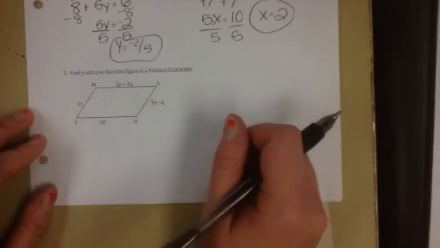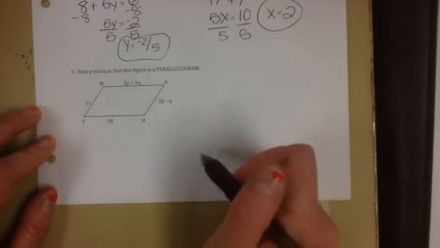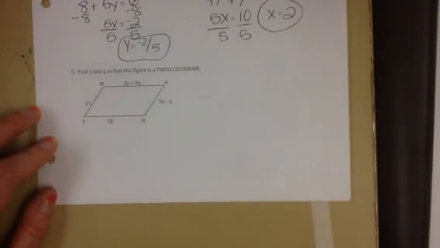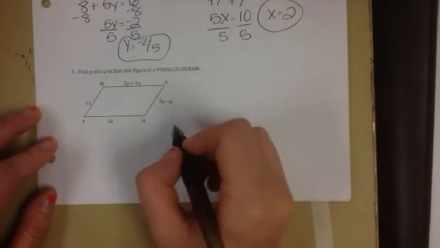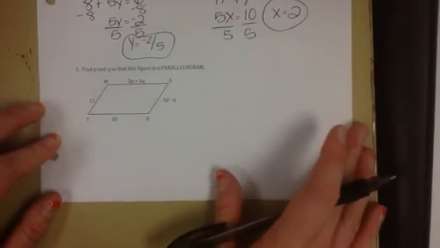All right. So for the last one, what I'm going to do is I'm going to help you set this up. And then if you come to class with it solved, you turn this in. That will be your homework assignment for this.